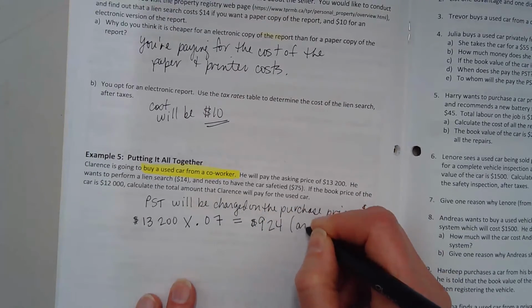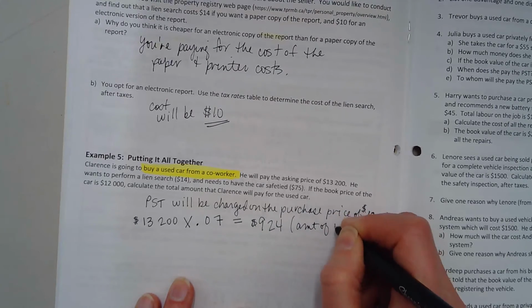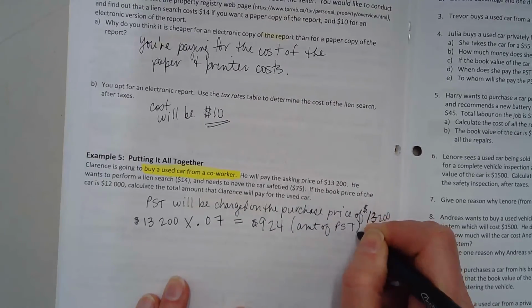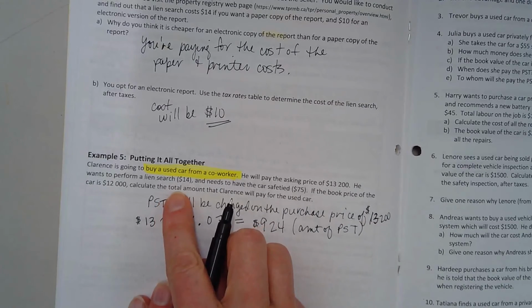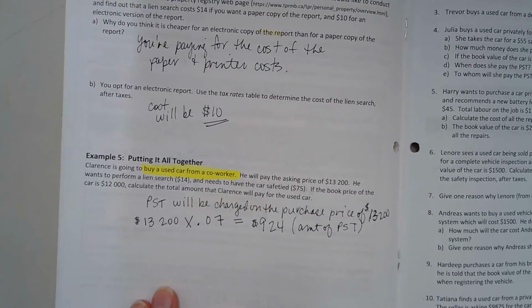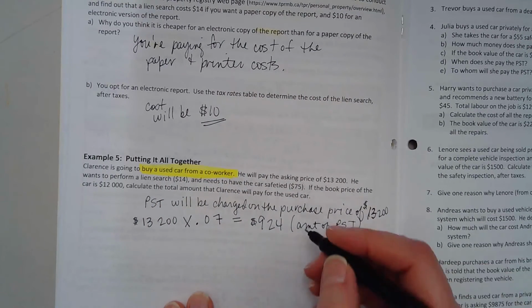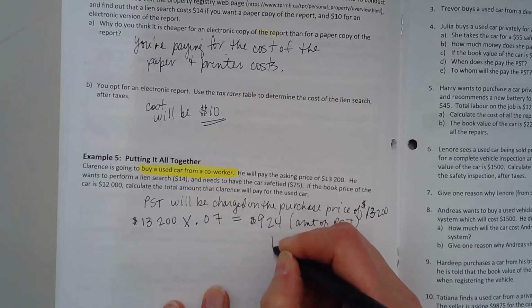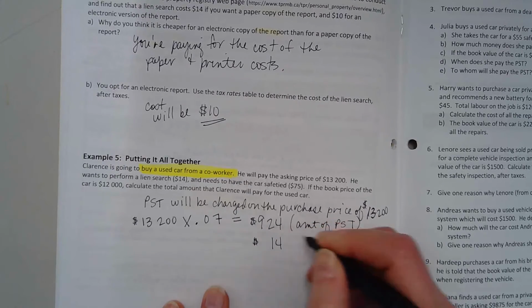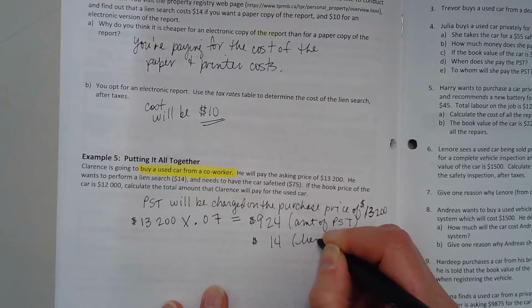So that's the amount of PST. Lien search, $14. There's no PST or GST charged on that, right? We just learned. So that's just a straight $14. That's the lien search.